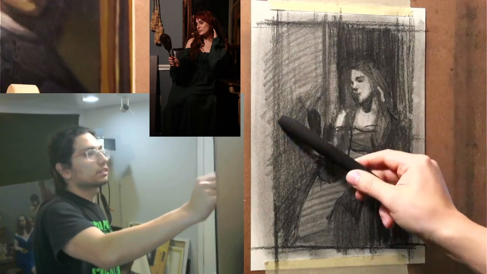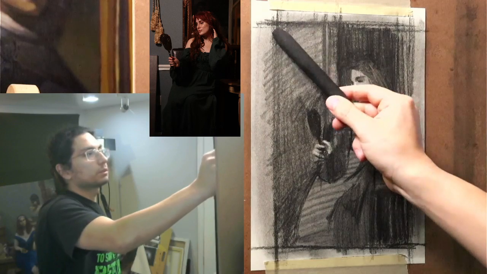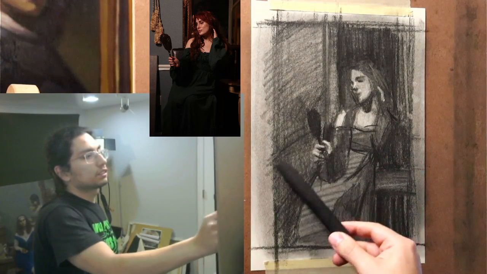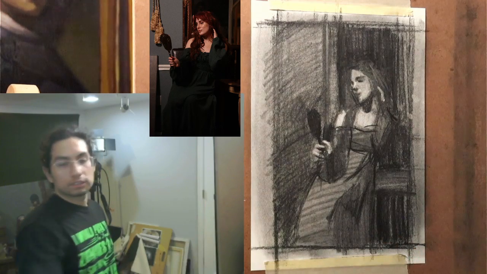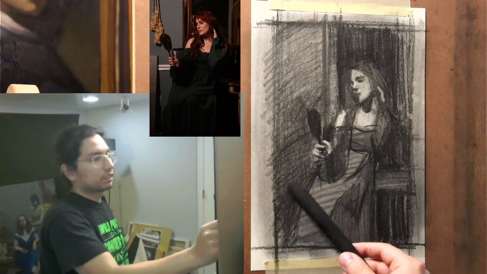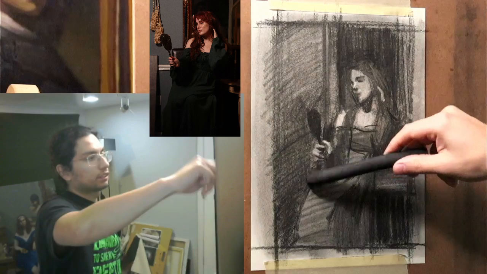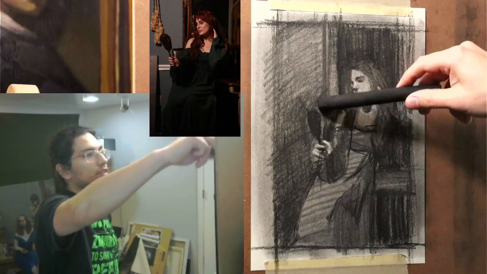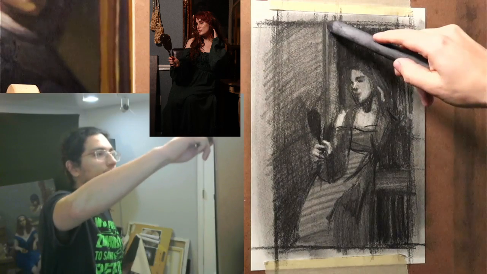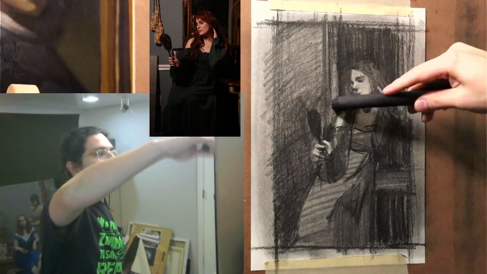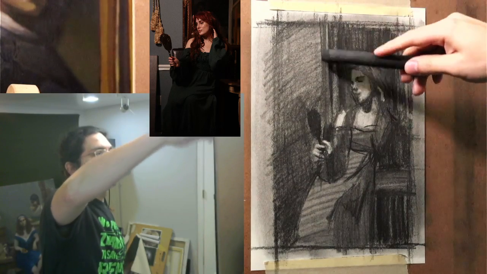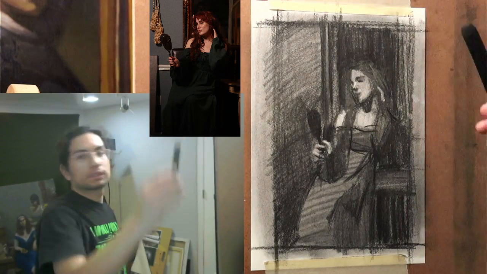So that changes the wall a little bit. Nice little gradation as we get closer down here. And like I said, my compositions are always evolving, so I tend to add stuff in the middle of the painting. Add or subtract. Sometimes I subtract.